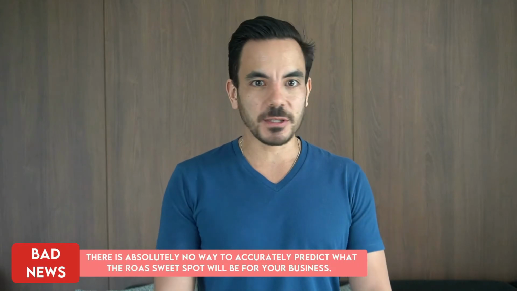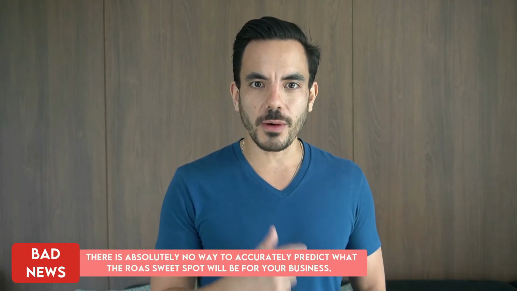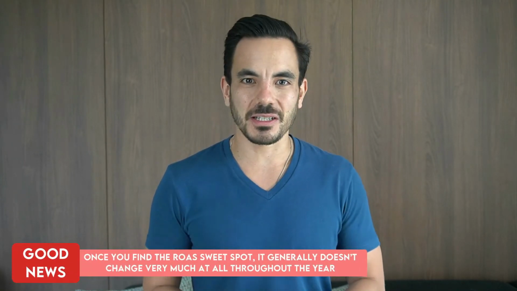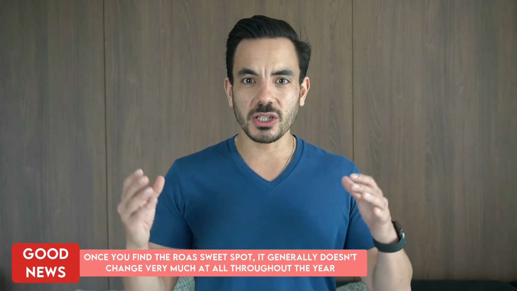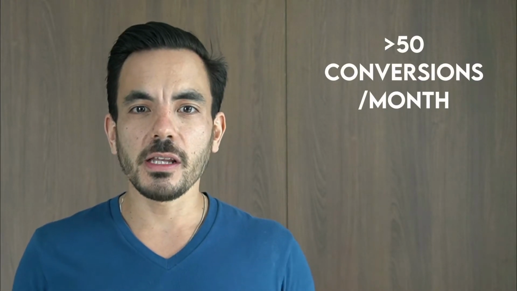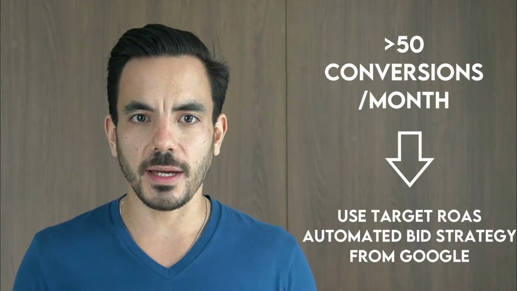Bad news. There is absolutely no way to accurately predict what the ROAS sweet spot will be for your business. This is because it depends too much on factors outside of your control, such as total search volumes in the market and your competitors' bids. The good news is though that once you find the ROAS sweet spot, it generally doesn't change very much at all throughout the year, and you can just lock it in and then stop worrying about what ROAS target to aim for. In order to find your ROAS sweet spot, you simply have to do month over month ROAS target testing. If you are getting more than 50 conversions per month in your account, then I highly recommend you be using the Target ROAS automated bid strategy from Google. This will make the whole process a lot easier.